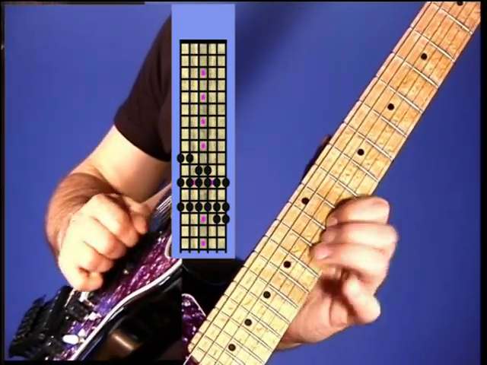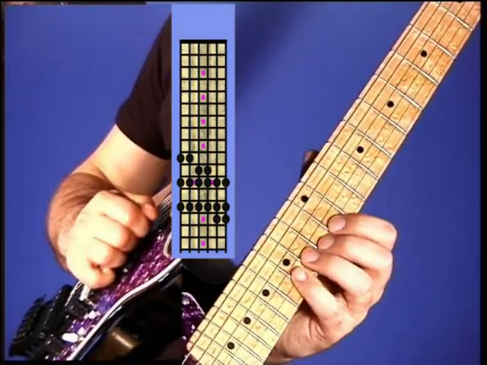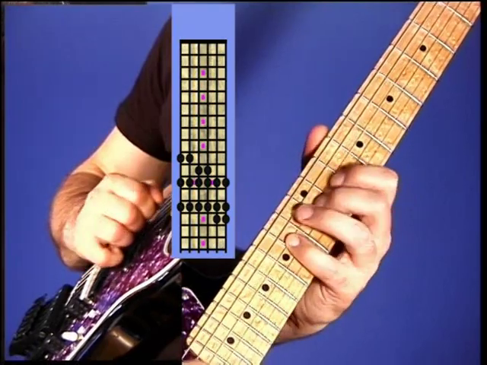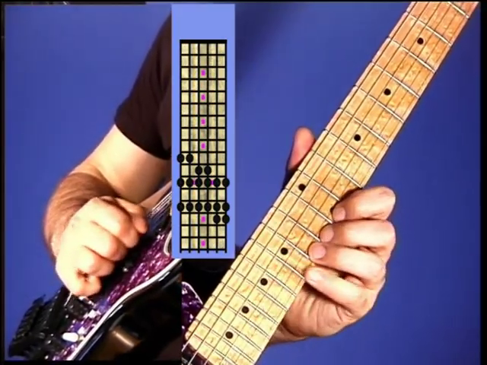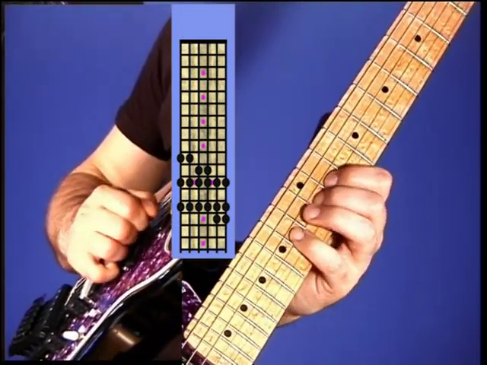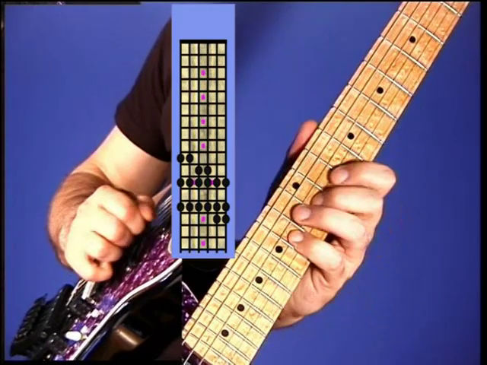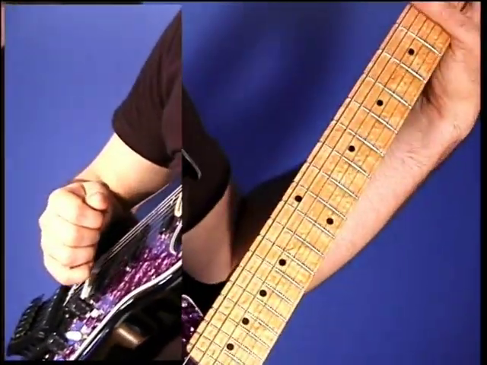Now this is the sweep pattern. And you want to learn the patterns in a very comfortable area, like I said. And once you get comfortable with them, then you can take them to the first fret.